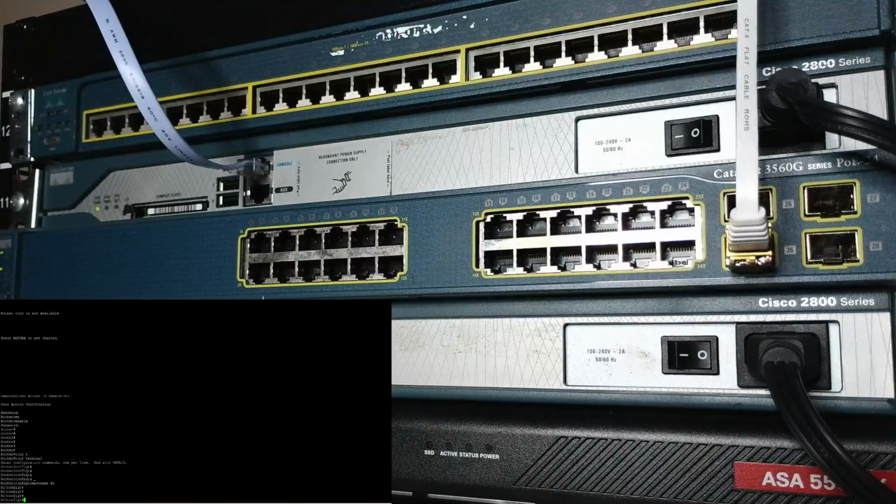We are in global configuration mode, which means we need to put do in front of the command, and the command is show ip interface brief. Do show ip interface brief, and we have 2 interfaces, FastEthernet 0/0 and FastEthernet 0/1. FastEthernet 0/1 is the one that is connected to the switch.